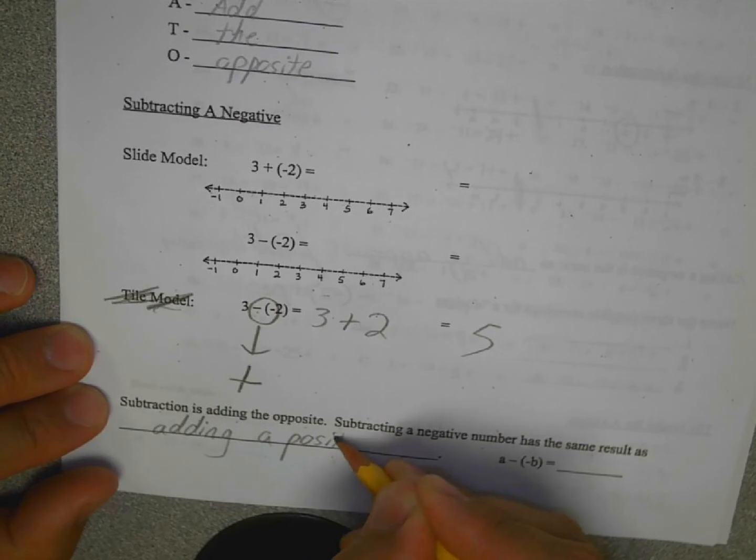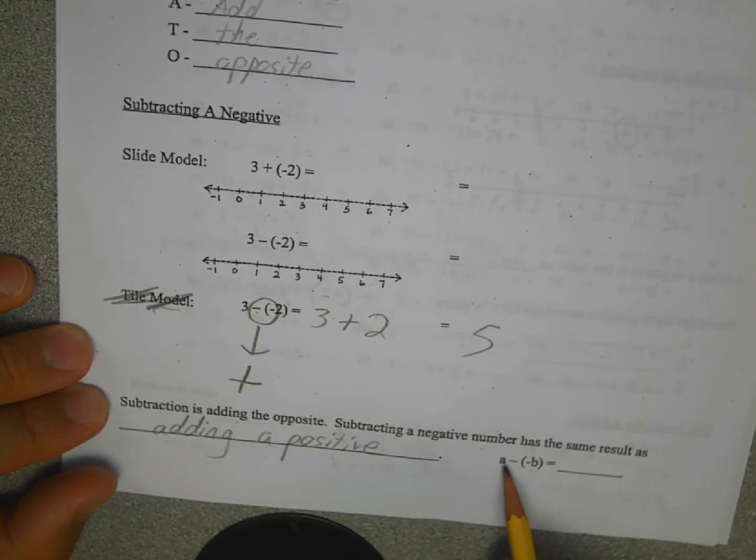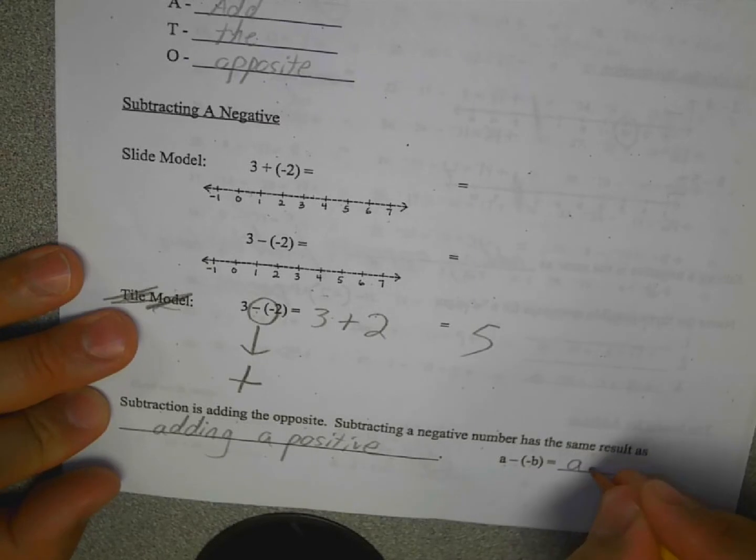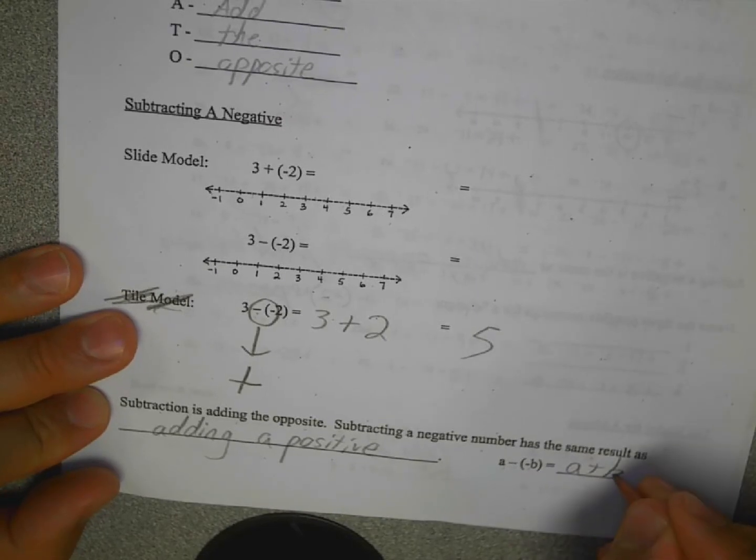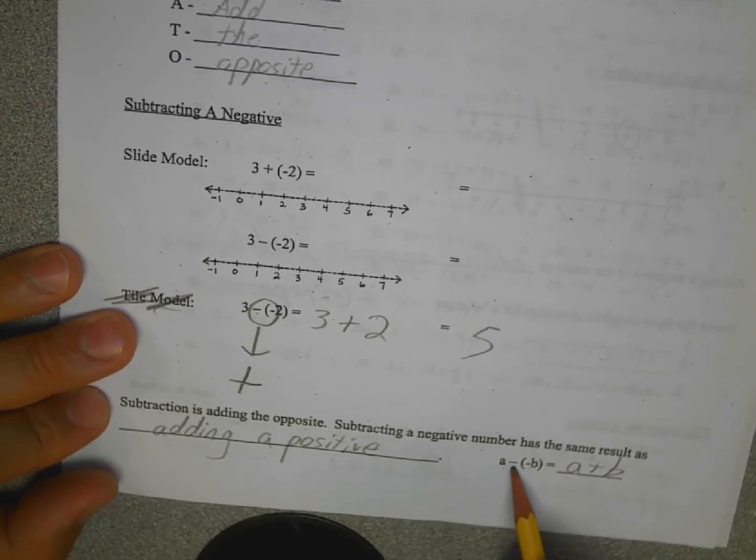And that just means, folks, that subtracting a negative is the same as just adding a positive. So a minus minus is a positive. Opposite of negative B is positive B. So subtracting a negative is the same as adding.